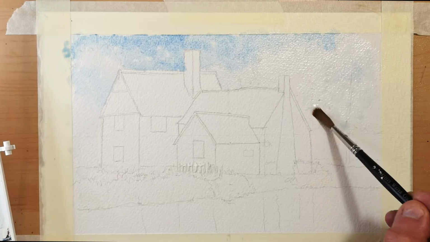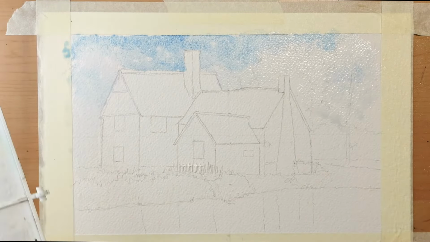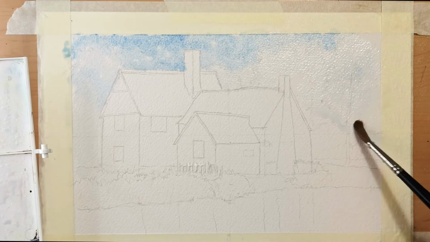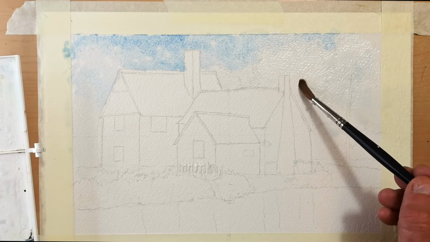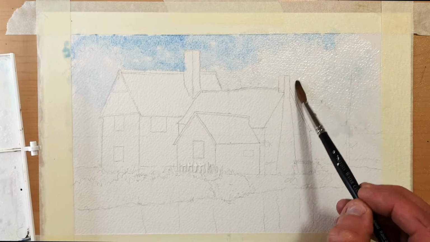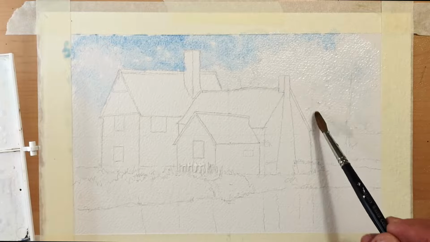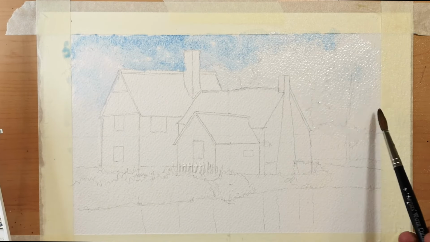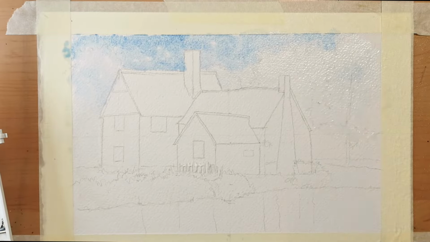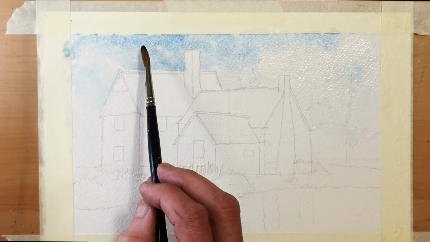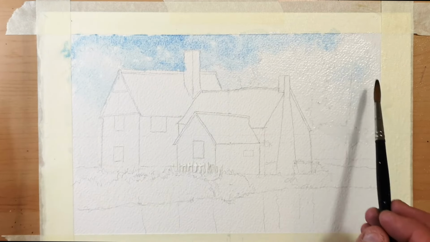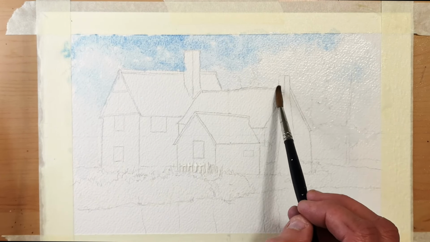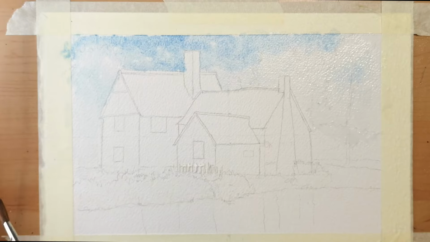But as you can see, because I'm actually pulling it down with clean water all the time, there's some more clean water going on, it's becoming incredibly dilute, so it's not going to affect the colours underneath. And I think that'll do. Now we can see the granulation already. I think I might like this colour. And there we go. So there's the sky completed.